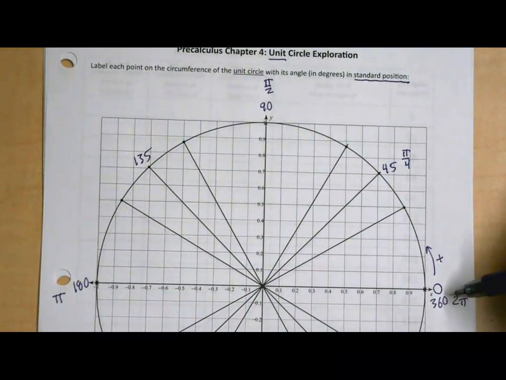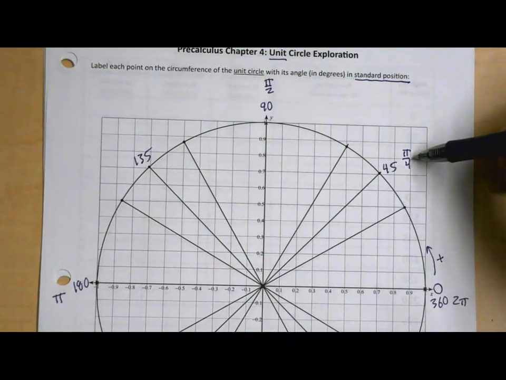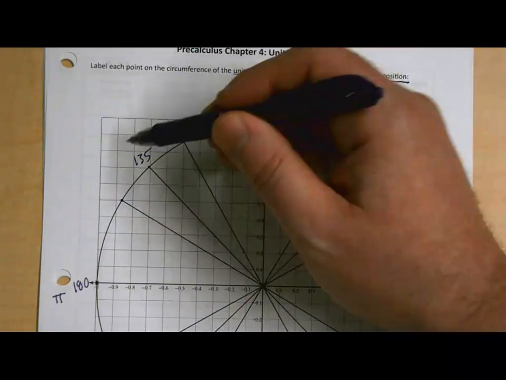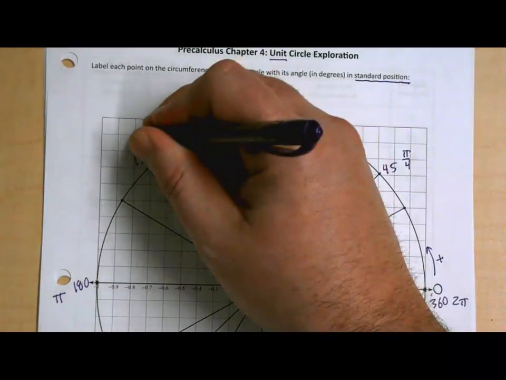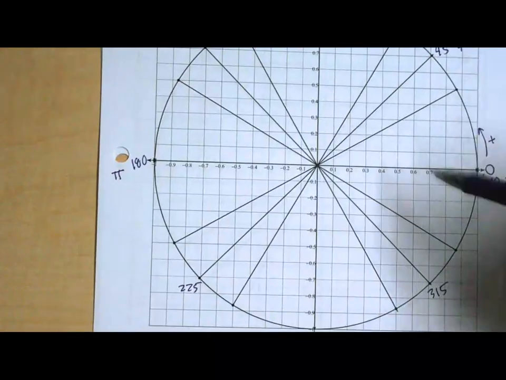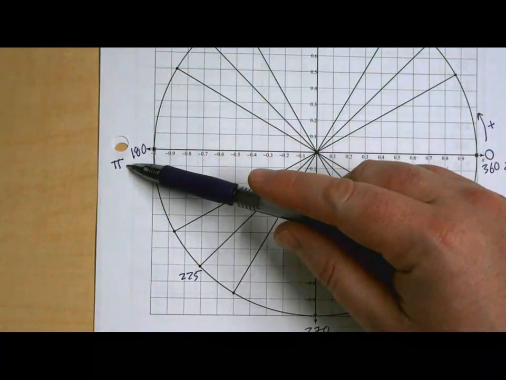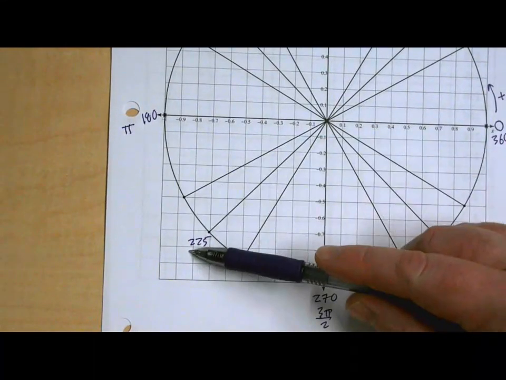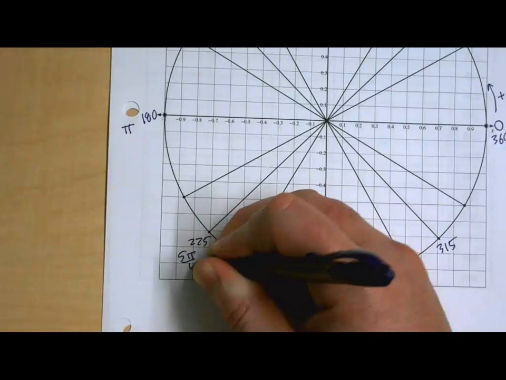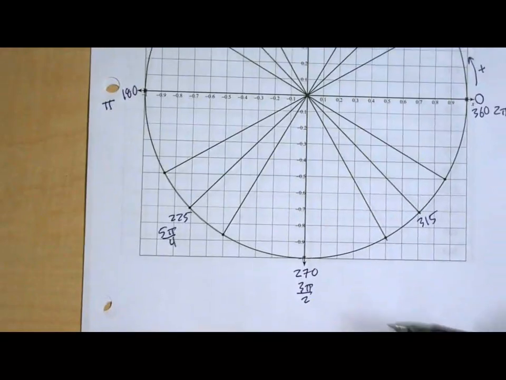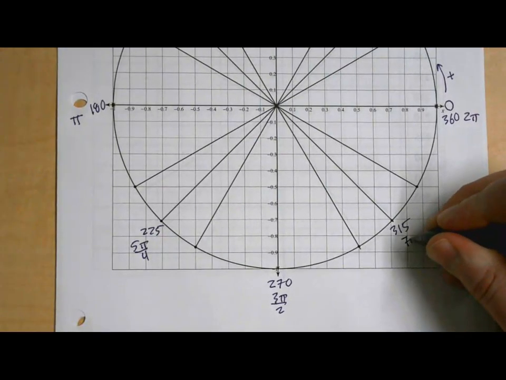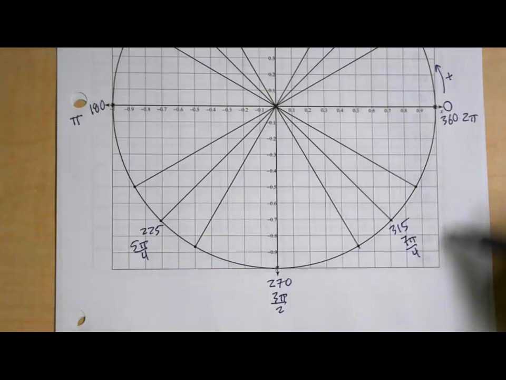I go 0, and then I go 1 pi over 4, 2 pi over 4, 3 pi over 4, 4 pi over 4, 5 pi over 4, 6 pi over 4, 7 pi over 4, 8 pi over 4.